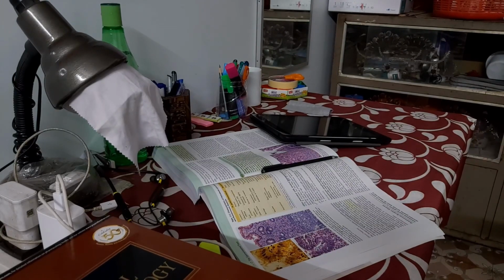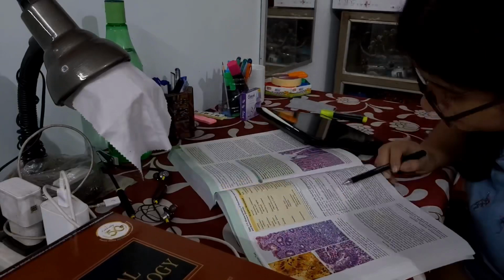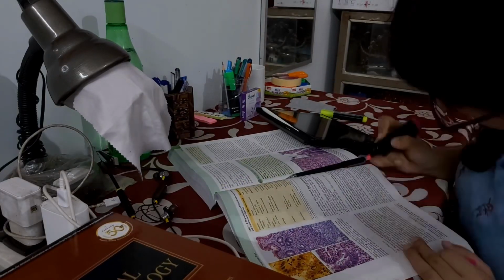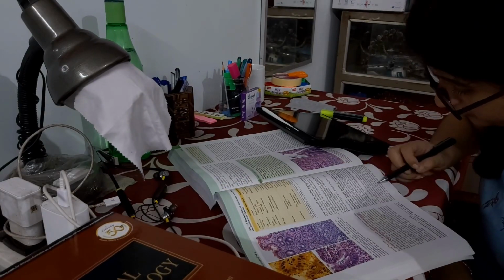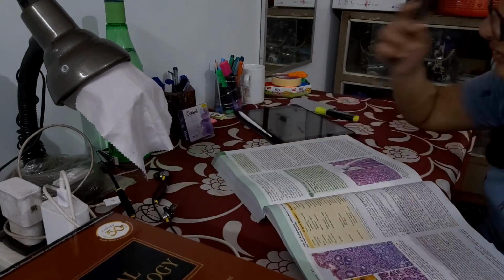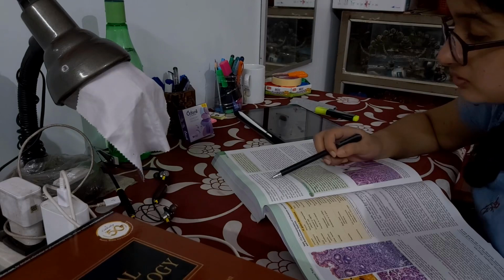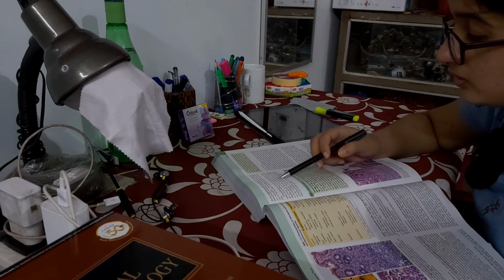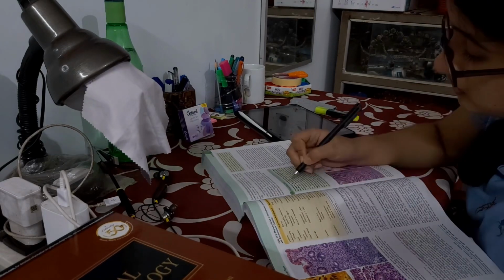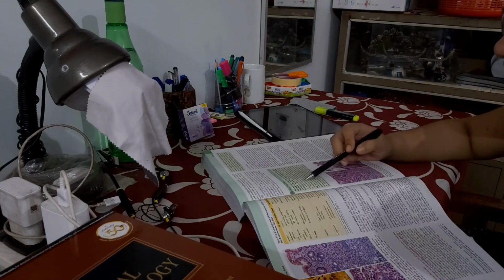For eosinophilic gastritis, there are dense infiltrates of eosinophils in the mucosa and the muscularis layer. In lymphocytic gastritis, there is an increase in the number of T lymphocytes. As easy as that.